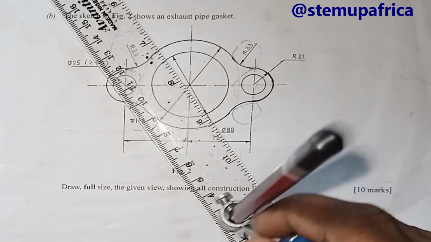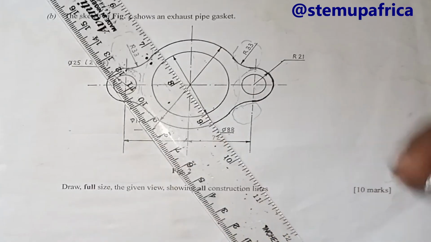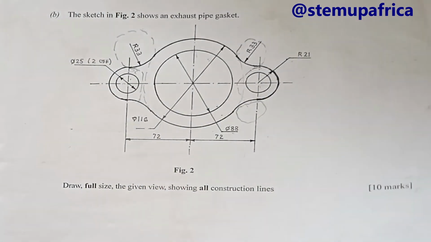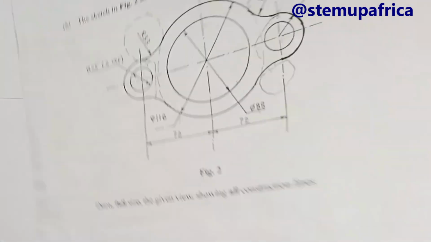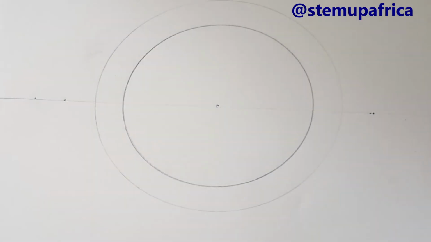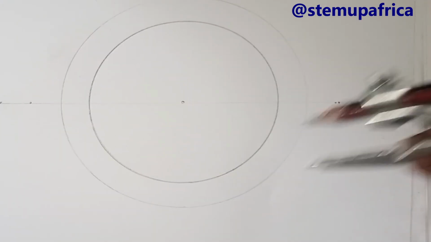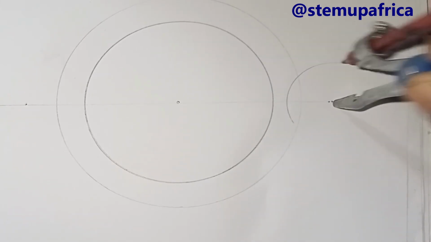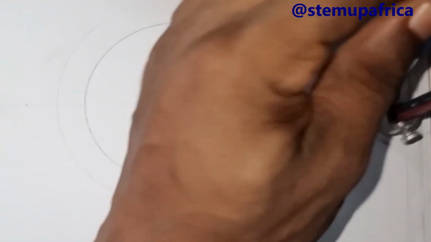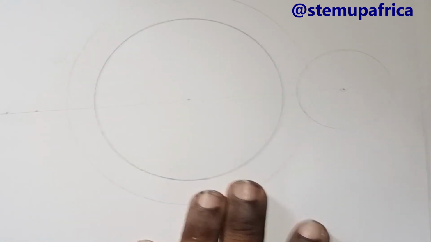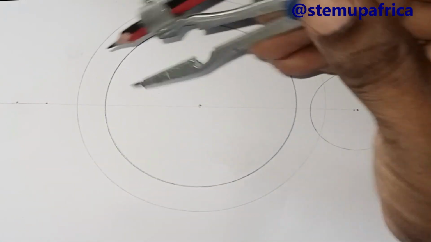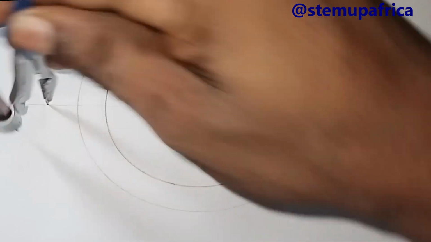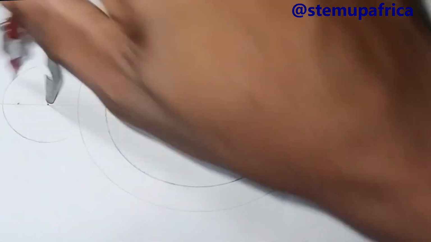This is 21, one point after point 2. That is 21. I will now draw the faint circle of radius 21. So this is the ending of 72. I will draw the faint circle there, radius 21, faint, not thick, because it's an incomplete circle. I will do the same thing here, radius 21, faint circle.